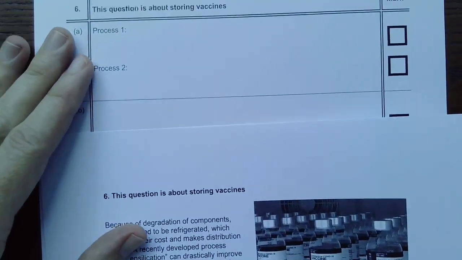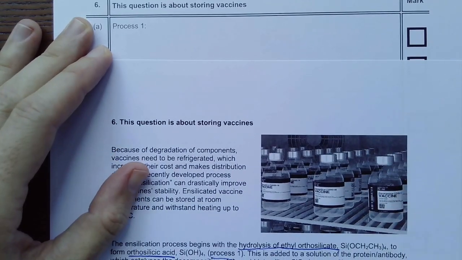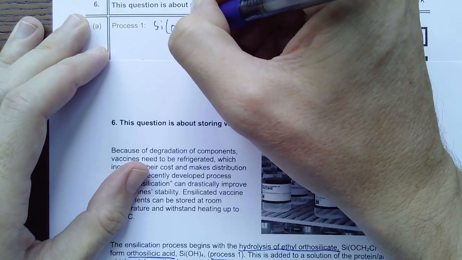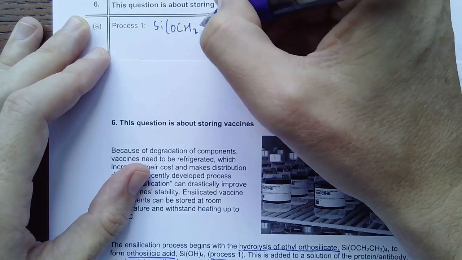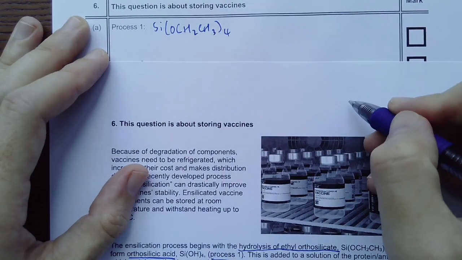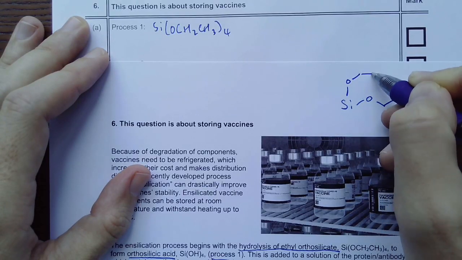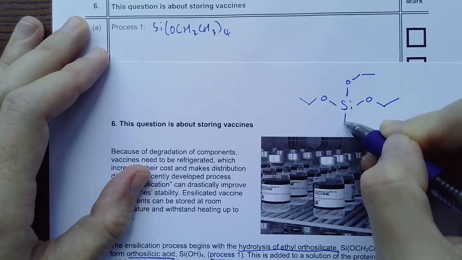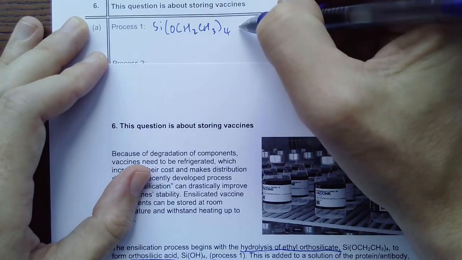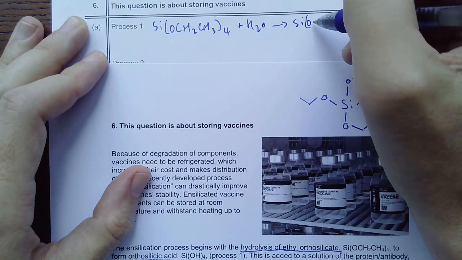So process 1 is going to be Si(OCH2CH3)4. So it's basically SiO like that. Okay, and it's the hydrolysis. So we're going to react it with water, and we're going to make Si(OH)4.